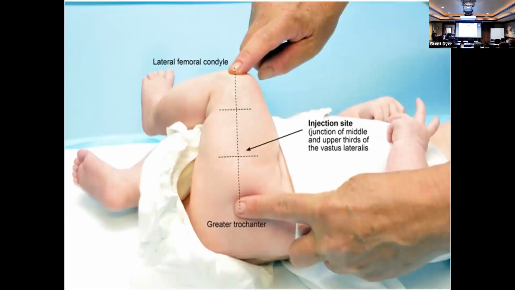Where would you give an IM injection of a young pediatric patient? Right there, right there. Not in the arm like you would the adult. You give it right there.